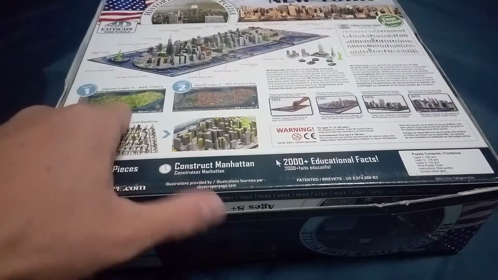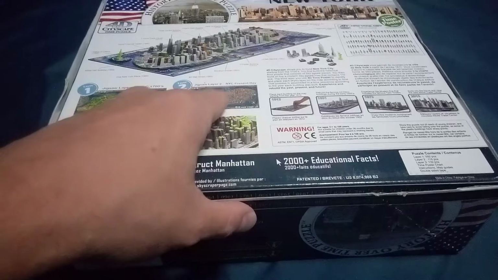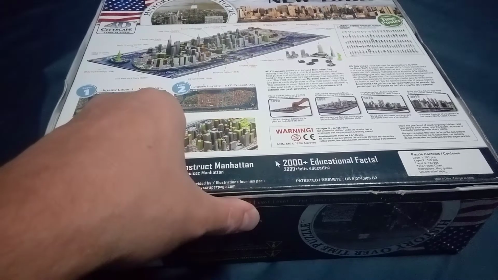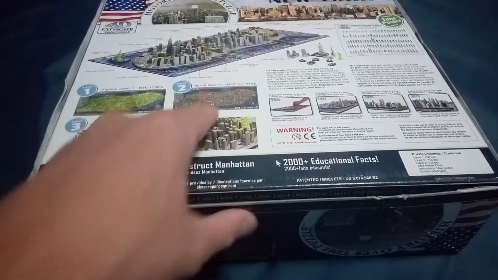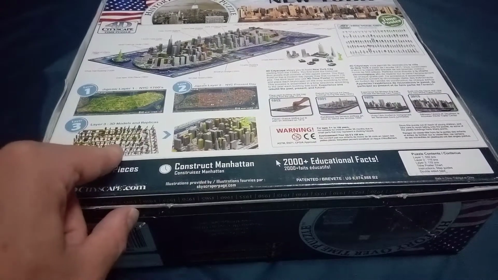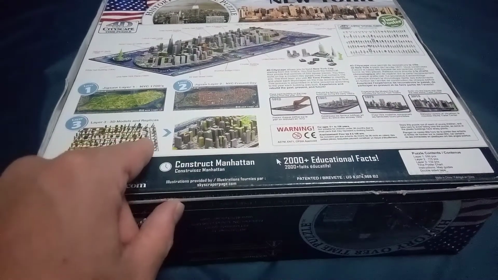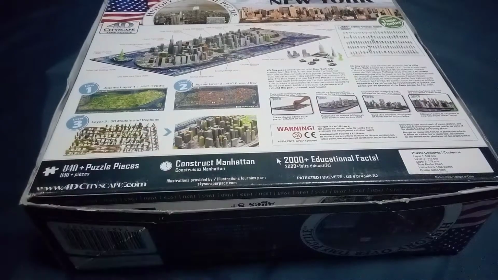So you have multiple layers. You got the jigsaw layer, New York City in the 1700s. There's layer 2, New York City in present day. Then there's layer 3, where you put the models and replicas of buildings down. So it's pretty cool.